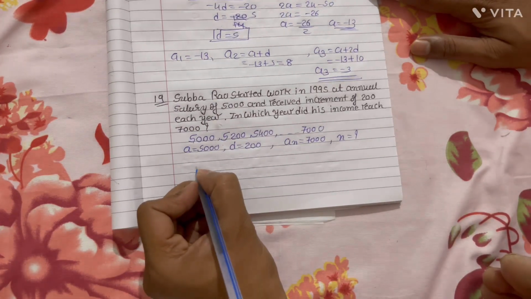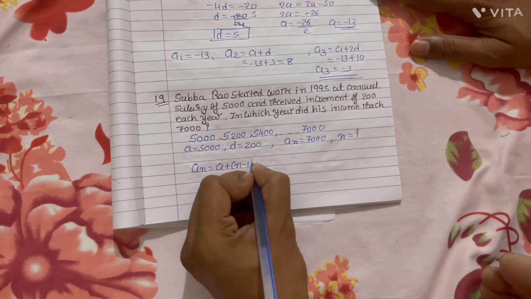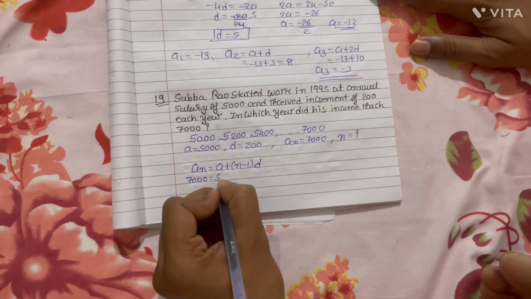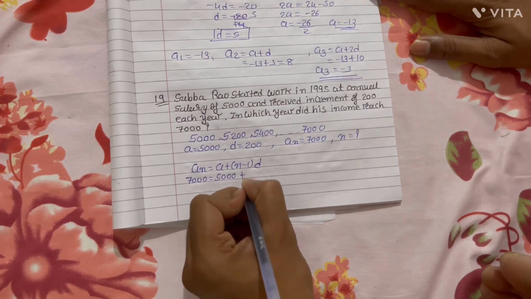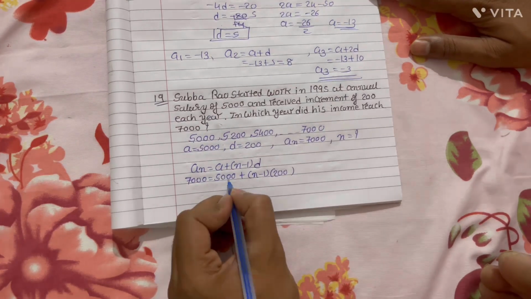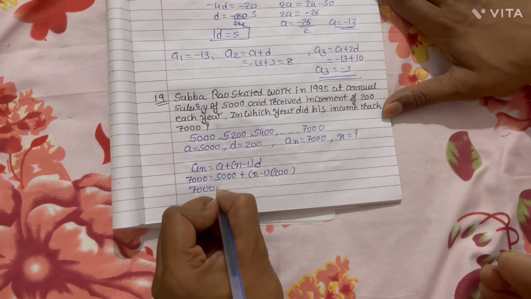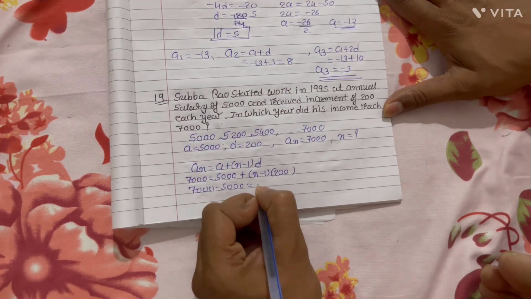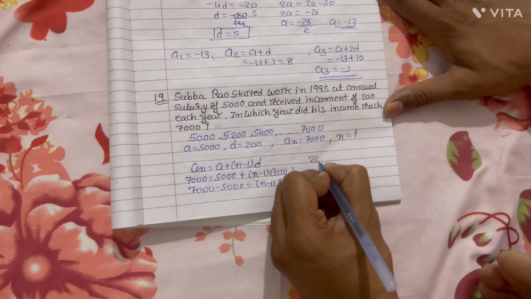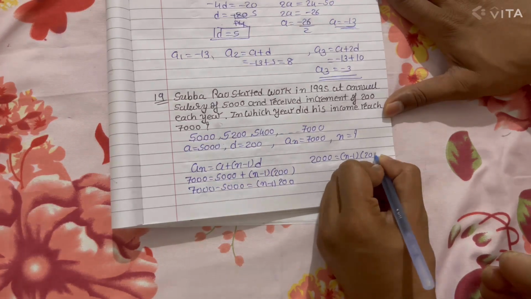So our equation is the same: an is equal to a plus n minus 1 into d. So an is equal to 7,000, a is equal to 5,000, we have to find n, and d is equal to 200. So 7,000 minus 5,000 is equal to n minus 1 into 200. So we get 2,000 is equal to n minus 1 into 200.